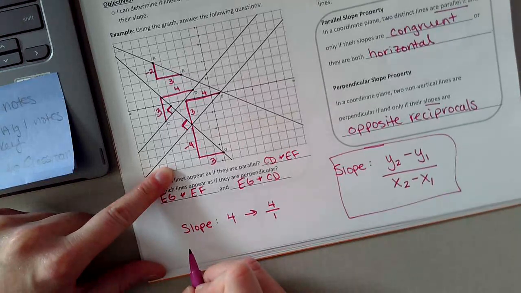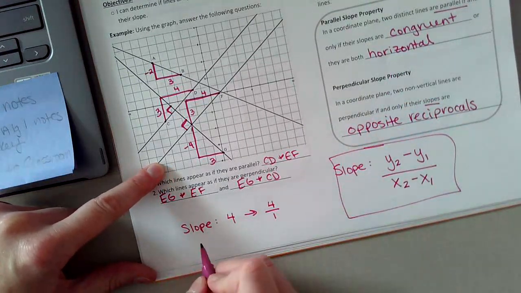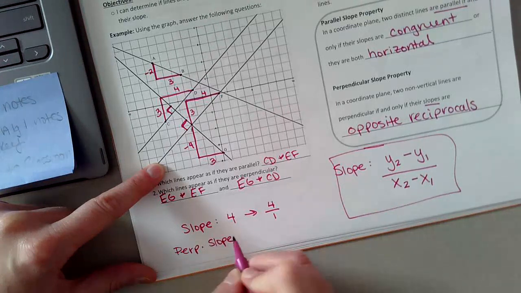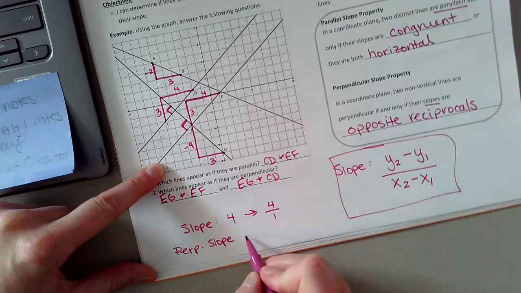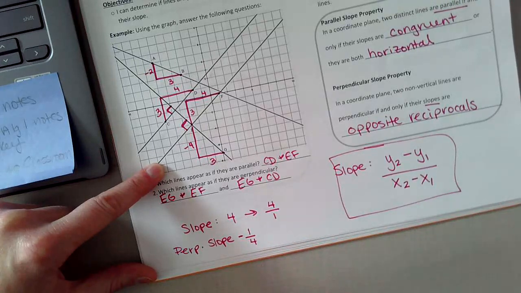What else could I do an example of? Let's see here. Let's do the parallel or the perpendicular slope. So if I wanted a perpendicular slope to that, I would take this 4/1 and I would flip it. And because this is a positive, I would make this one a negative.